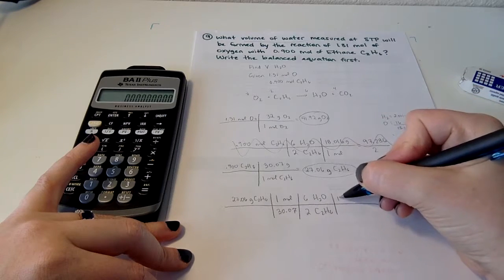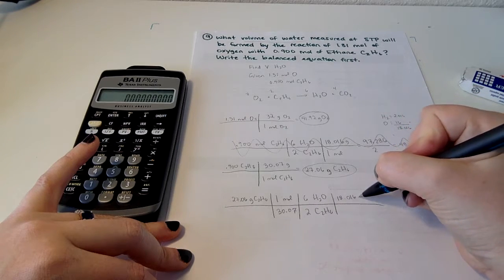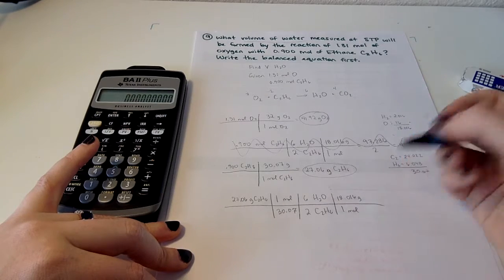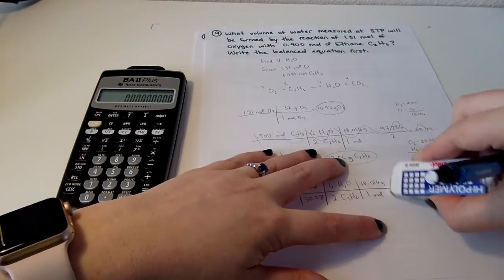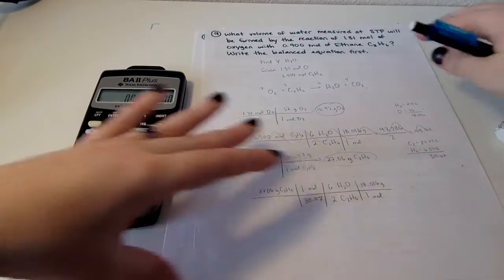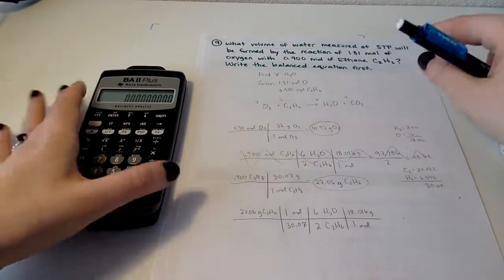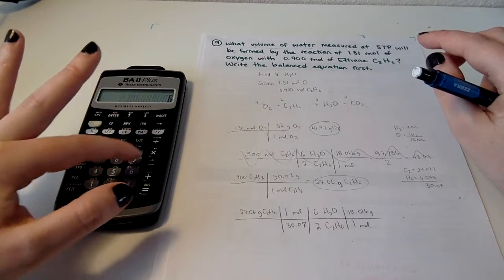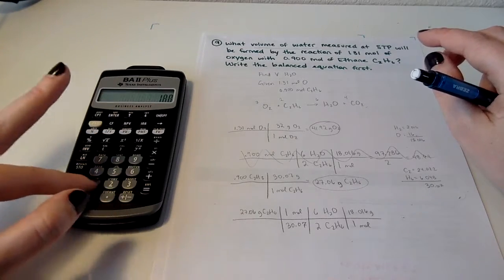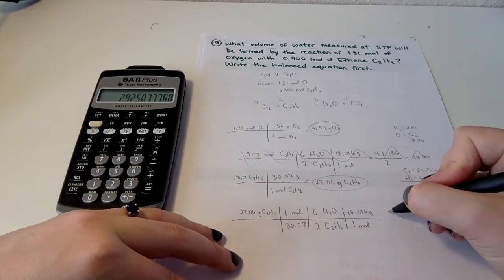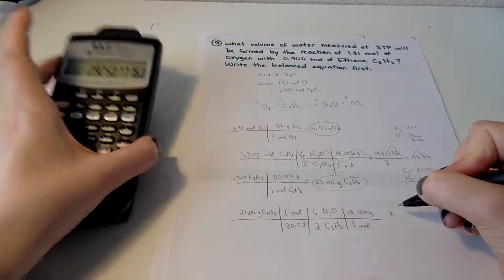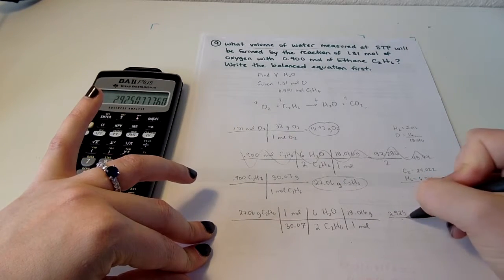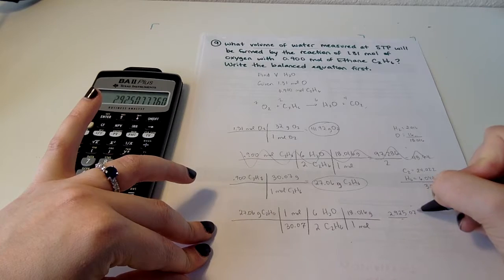And there are 18.016 grams in that, and 1 mole of that. And let's multiply across now. 27.06 times 6 times 18.016 equals 2,925.077.